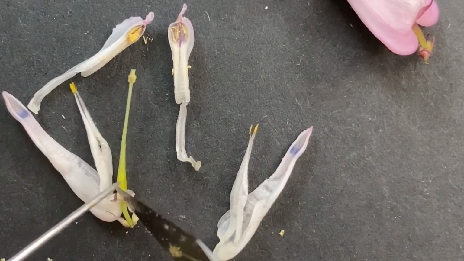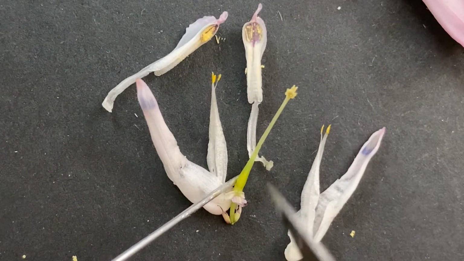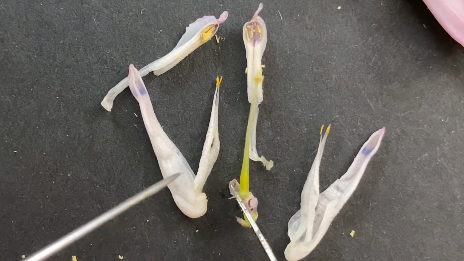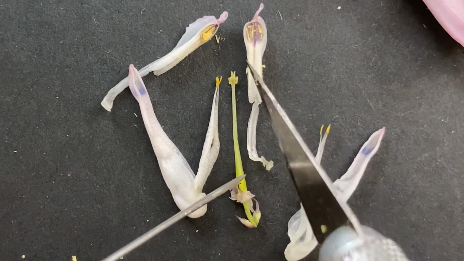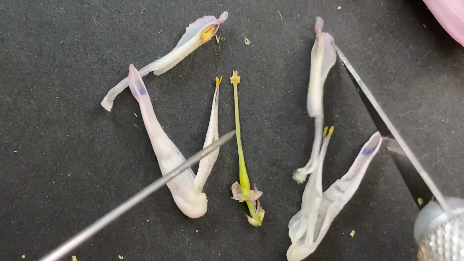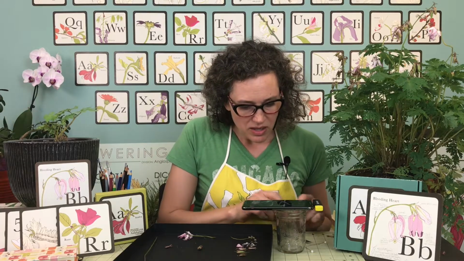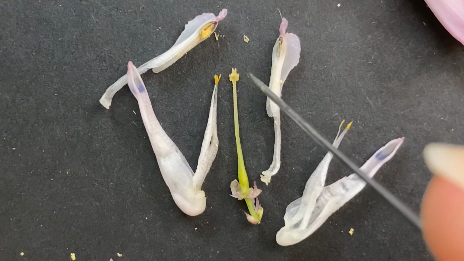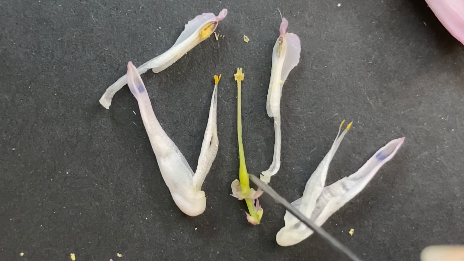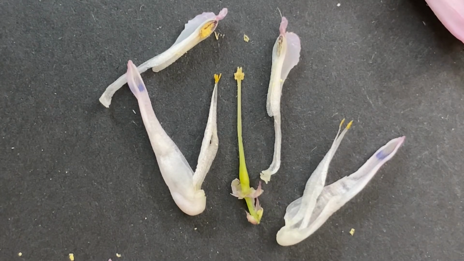So then here's our pistil right in the center. It's nice and green, makes it easy to identify. So it's getting a little more distinguished. You can still see here at the top where the stigma is, that it has lots of pollen down there. So again, our pollen gets onto the stigma, goes down the style, and now it's really forming in the ovary. So there are all these little tiny ovules that are in the ovary that will make seeds.